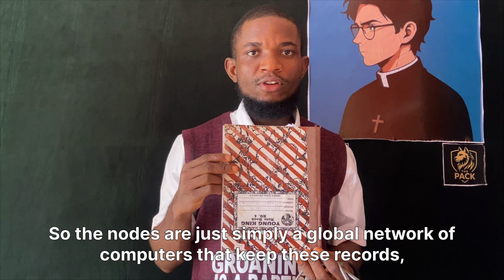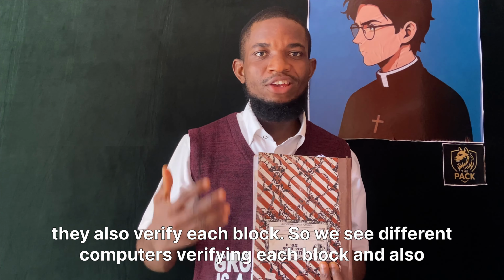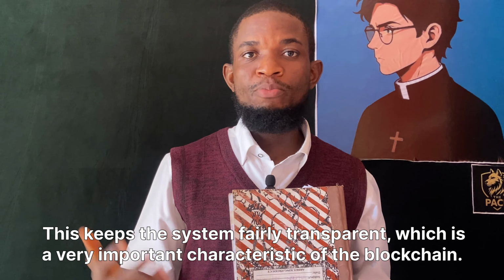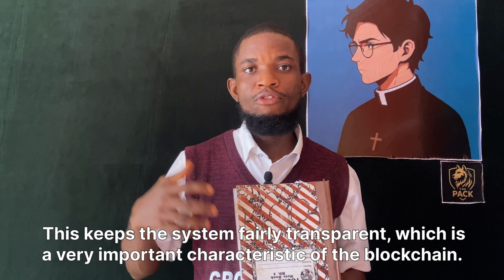Because it's a decentralized system, different people, in the actual sense different computers which we refer to as nodes, not only keep records, they also verify each block. This keeps the system fairly transparent, which is a very important characteristic of the blockchain.